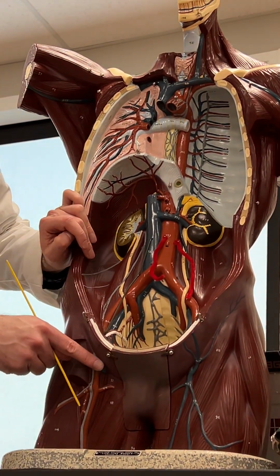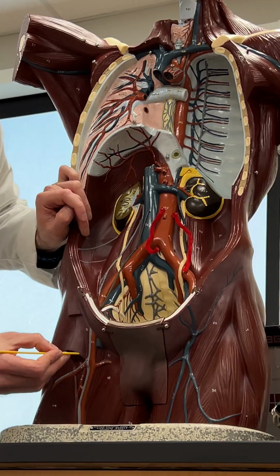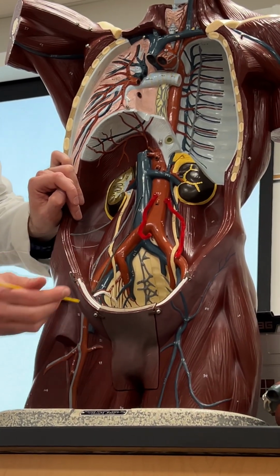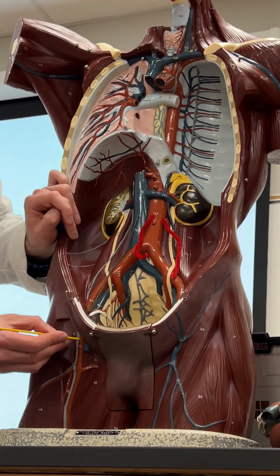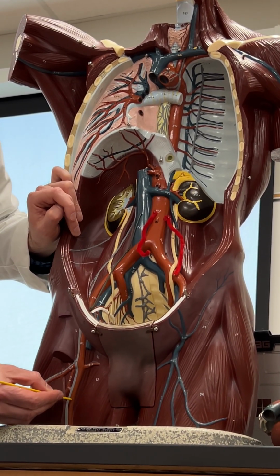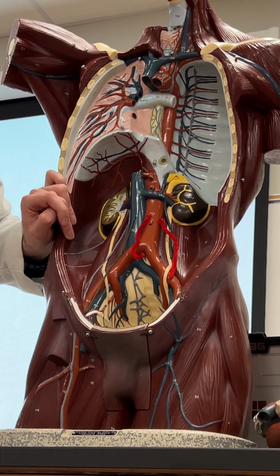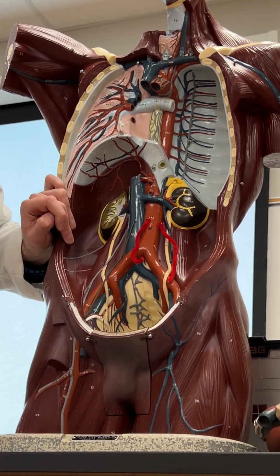So right here, you see these external iliac arteries, or at least over here on the right side, we see the right external iliac artery reemerge to be renamed the right femoral artery. All right, and that's really all that can be seen from that point on, based on the blood vessels that we've taught you.